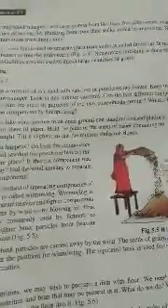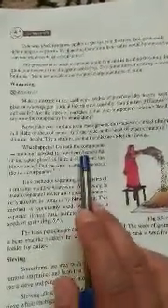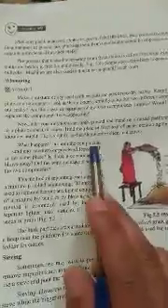What happens in winnowing, how do we separate the different substances which are mixed together? We take the mixture to the open ground and stand on a raised platform. We put the mixture in a plate or a sheet of paper.